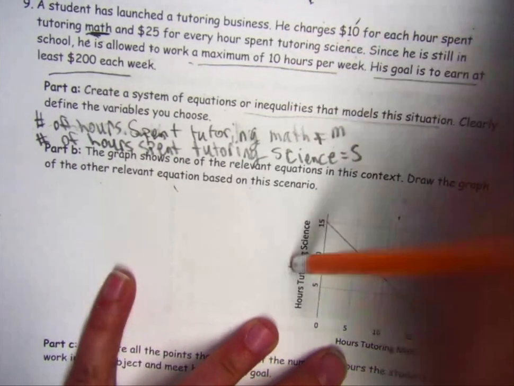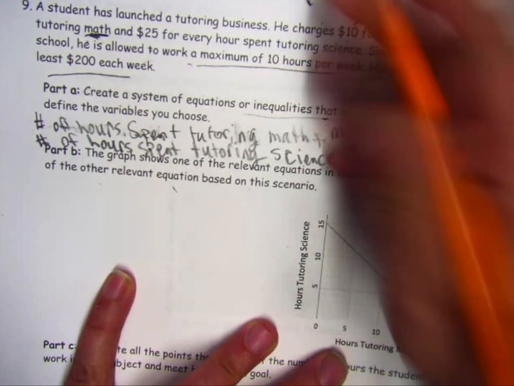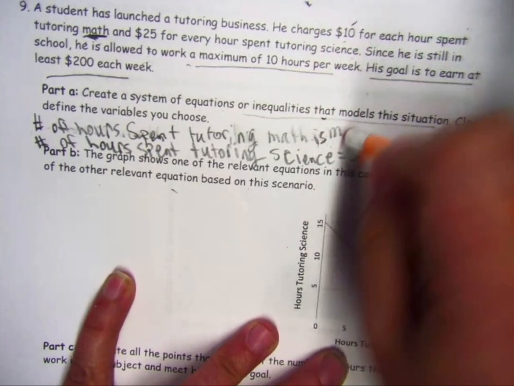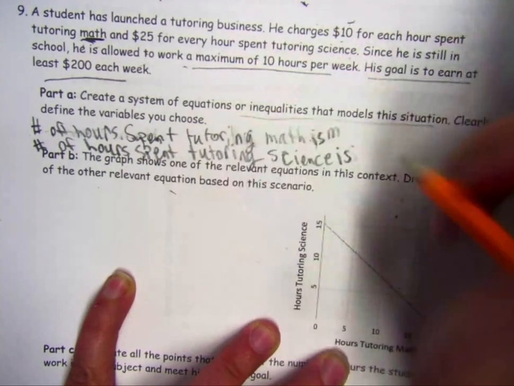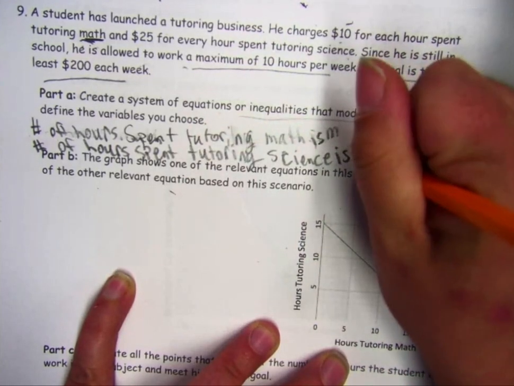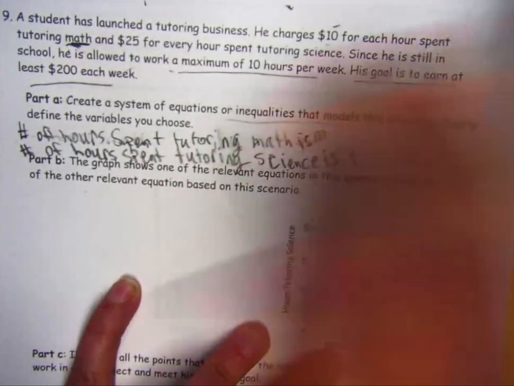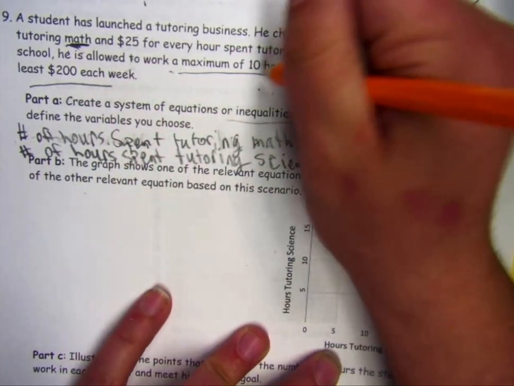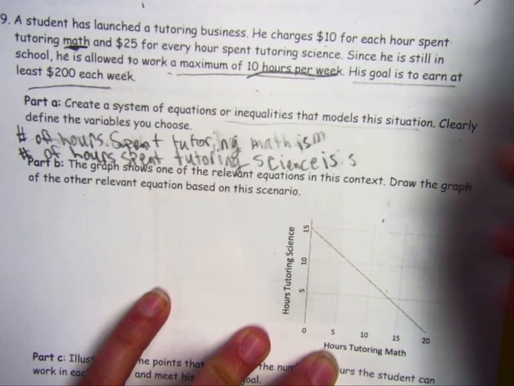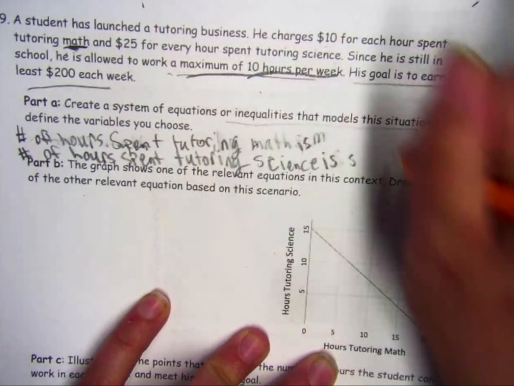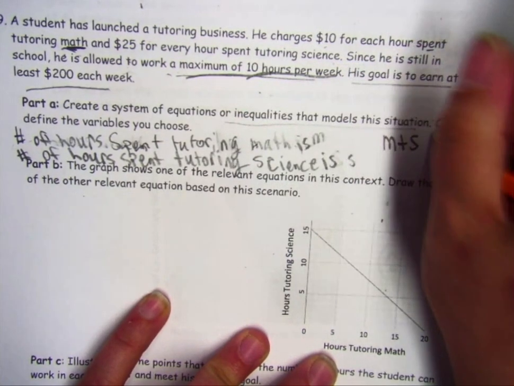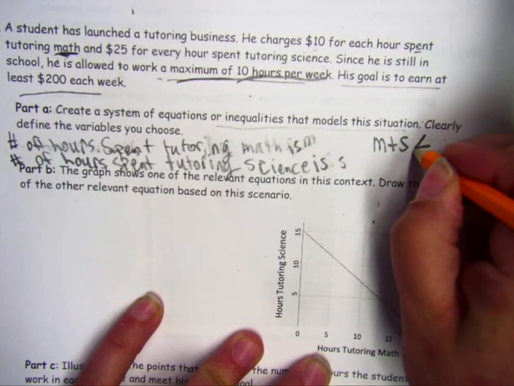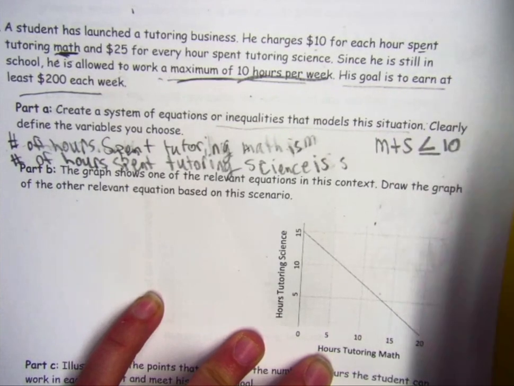M is M. I'm going to turn it to "is" instead of equals. M is M, S is S. All right. And then I have, okay, 10 hours a week is the maximum. So M plus S has to be less than or equal to 10, right?